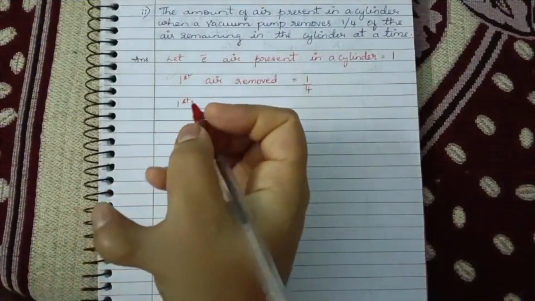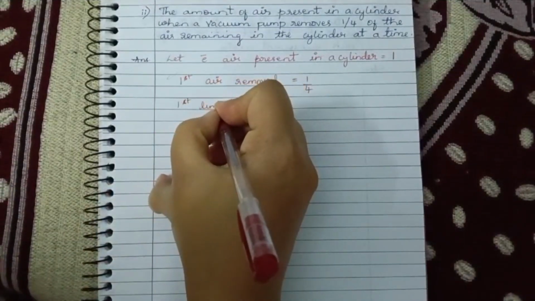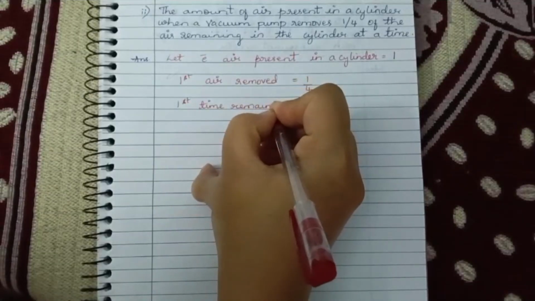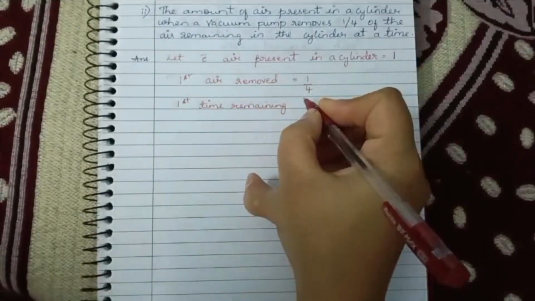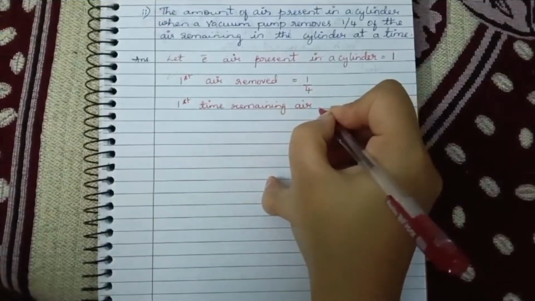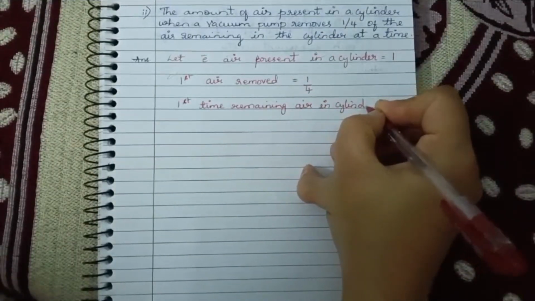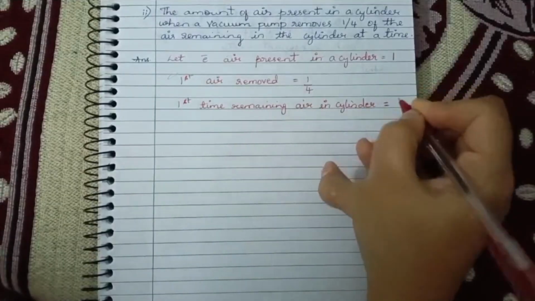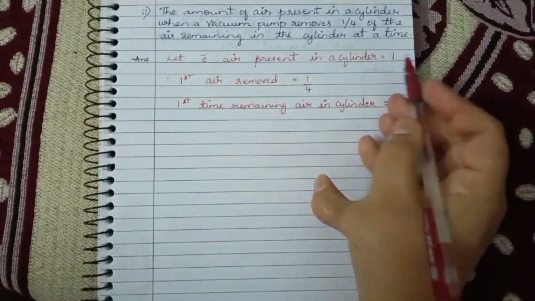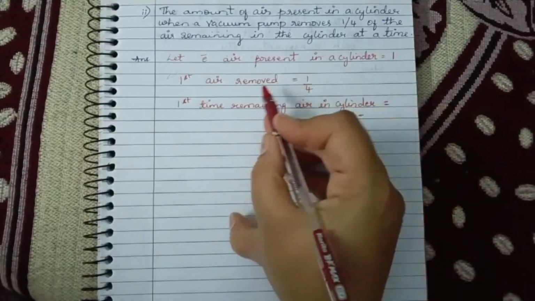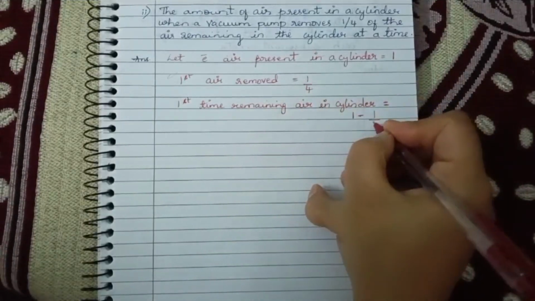So first time remaining air in cylinder: here we wrote 1, so 1 minus here air removed is 1/4.